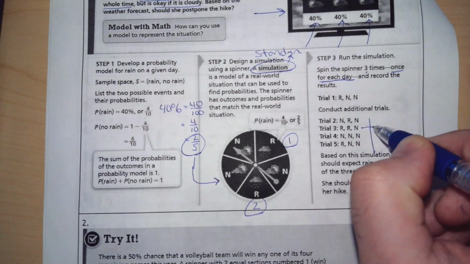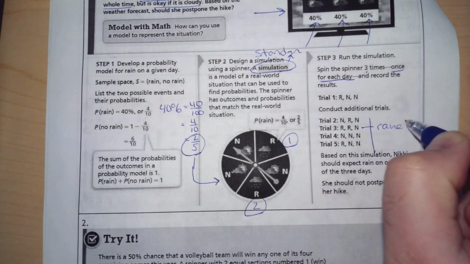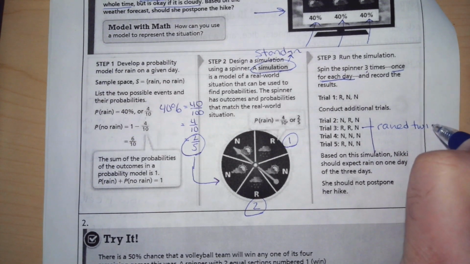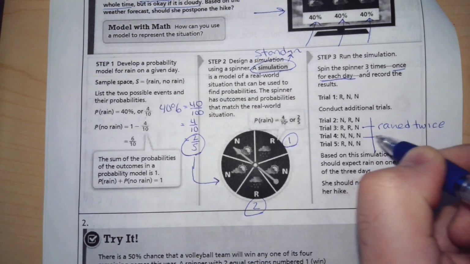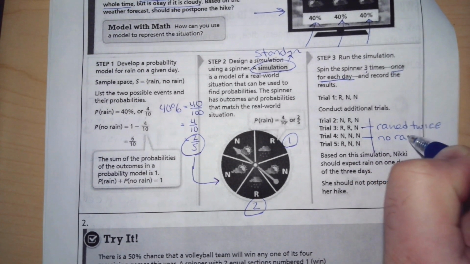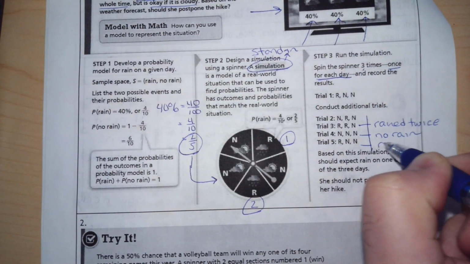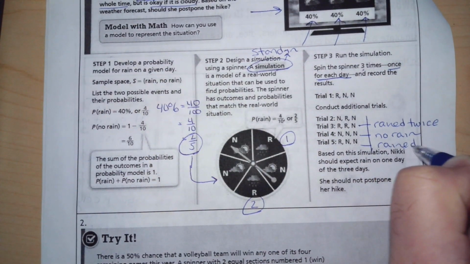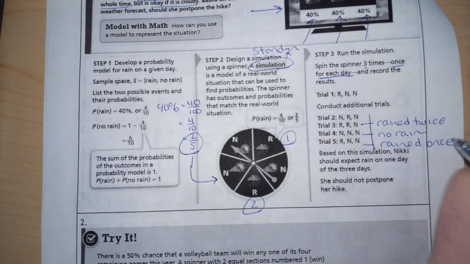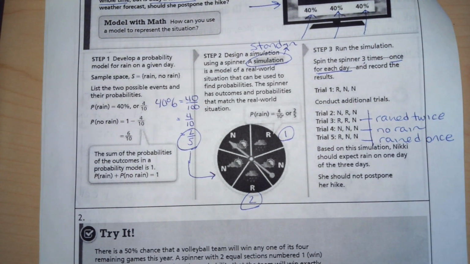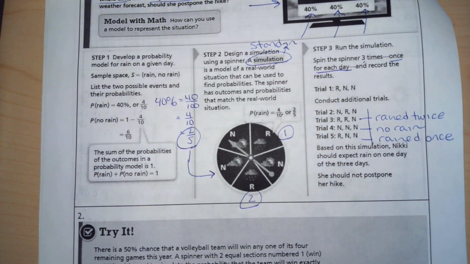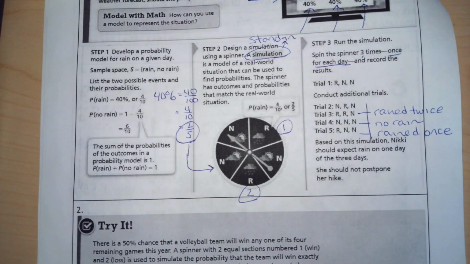Here it rained twice. Here there was no rain. Here it rained just once. So based on this simulation, Nikki should expect rain on one day of the 3 days. So she shouldn't postpone her trip because it's not going to be a complete washout.